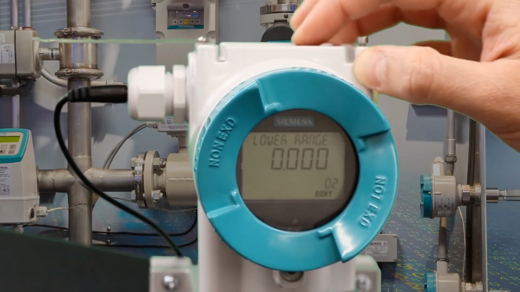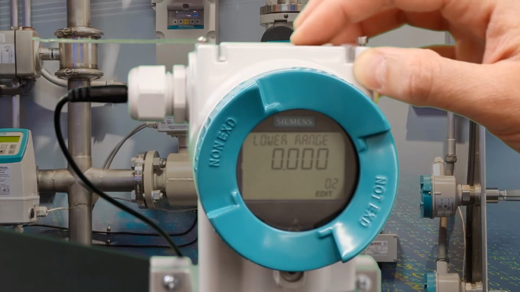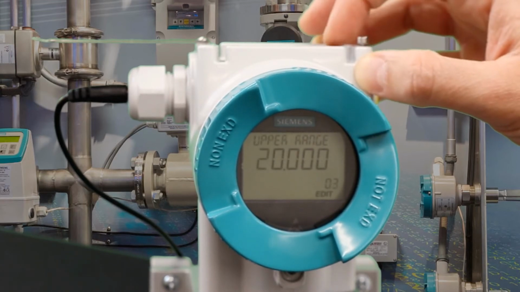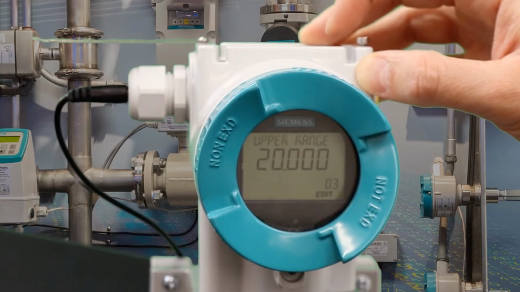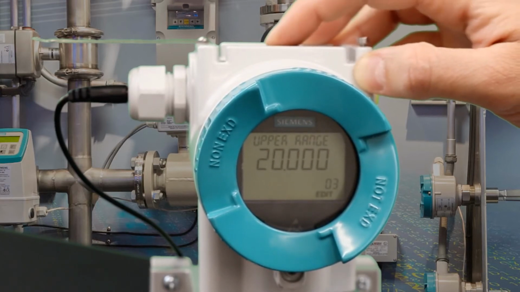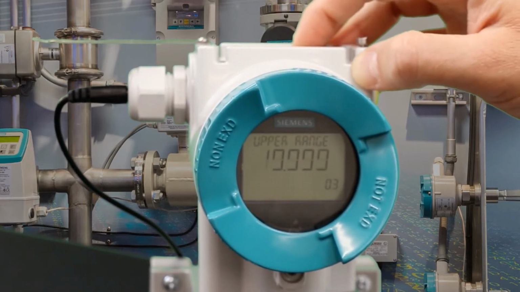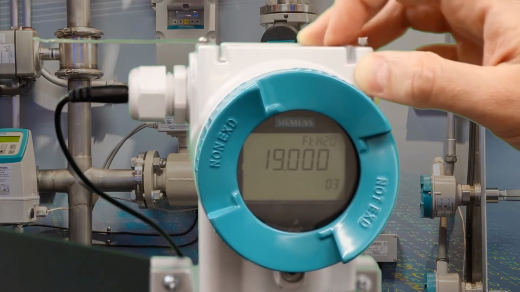Now, lower range. In our case, the lower range for the pressure transmitter will still be 0, right? And the upper range, now it's not going to be 20 feet of water because the pressure transmitter only sees 19 feet of water. So we're going to change this one, which is parameter 3, and push it down to 19. All right, now it's 19.